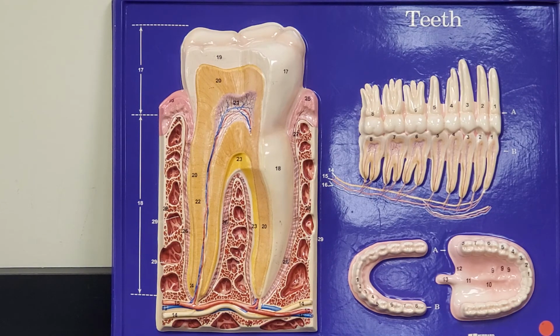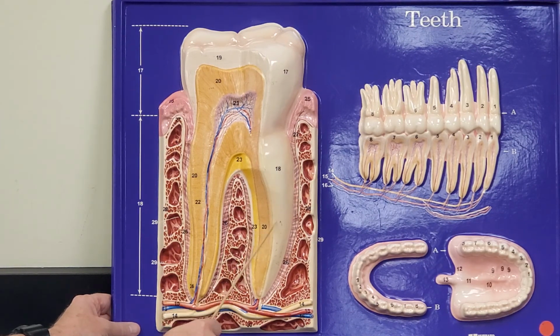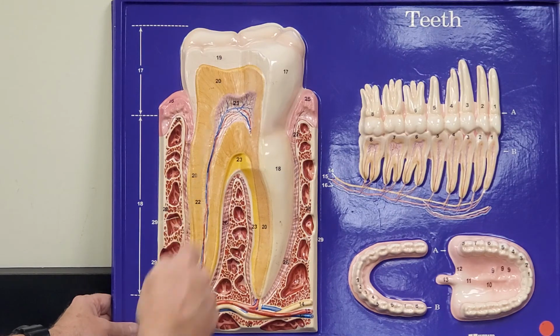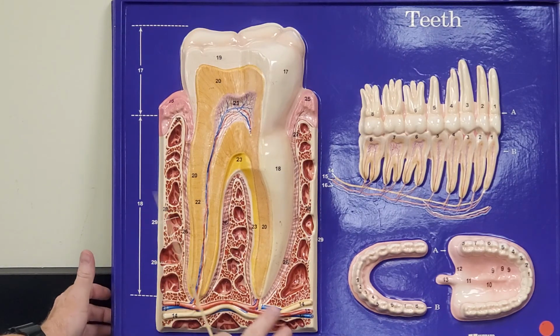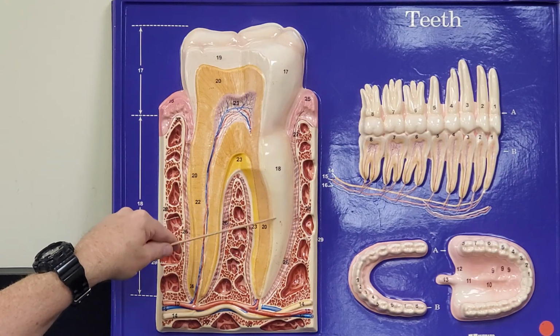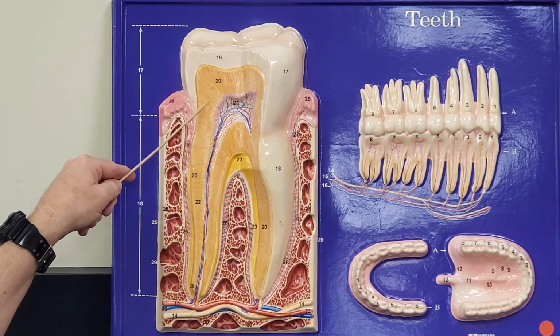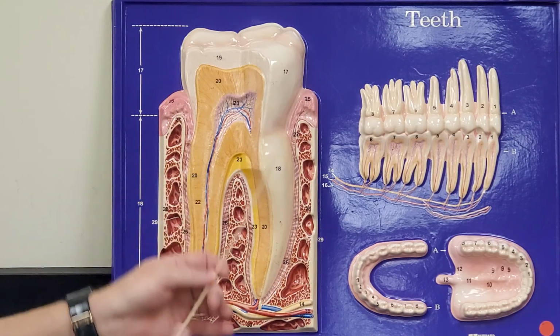Now, it's a little bit hard to see, but if you look at this model, you can see the dentin here, but then there's sort of a thin layer of this white outer covering. And while it looks like it's the same as the enamel, chemically it is not. It's a different substance called cementum. So this outer covering out here is called cementum. I can see a little bit of cementum here. So I have enamel, dentin, and cementum.